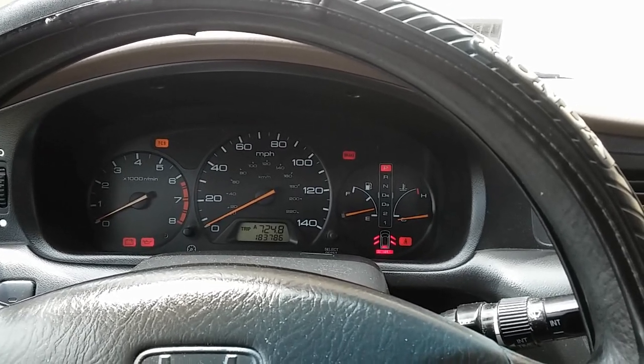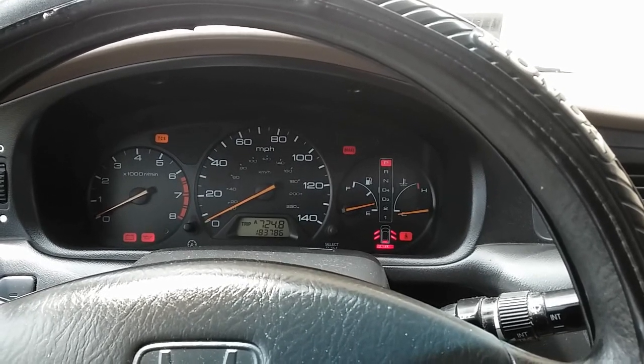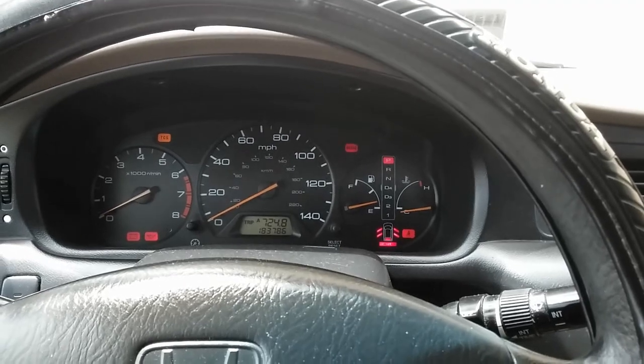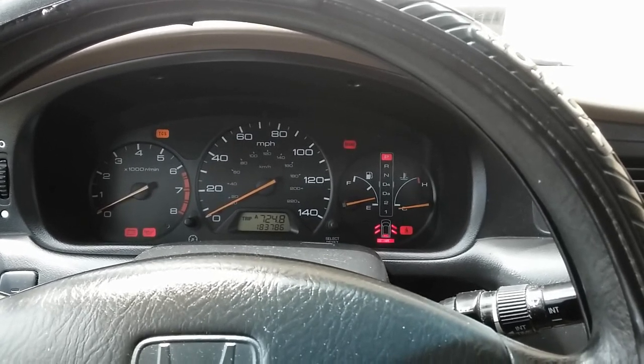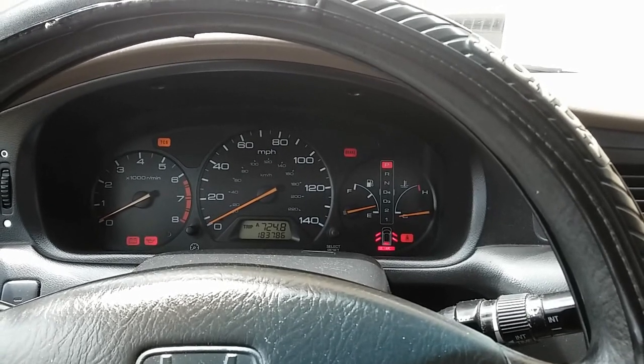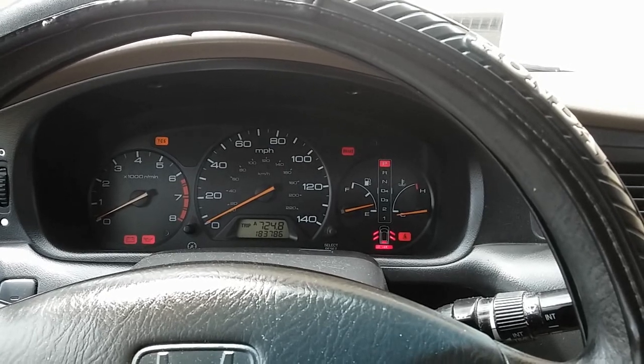Method number two, I'll be using an infrared laser beam, and the third method will be using a back pressure tester and looking at the back pressure to see if the back pressure is within spec.